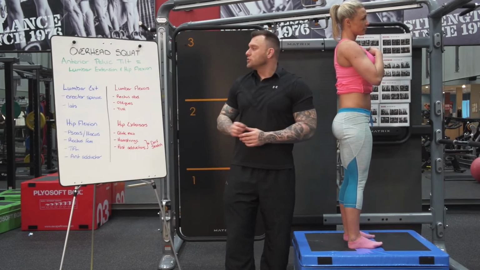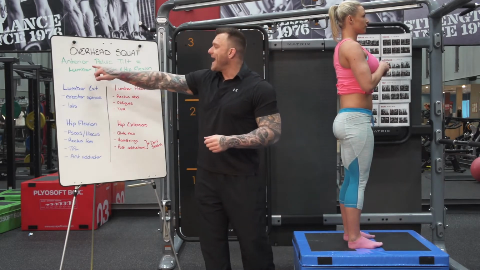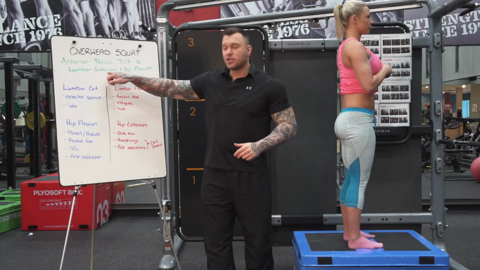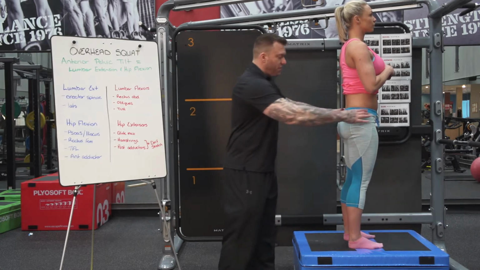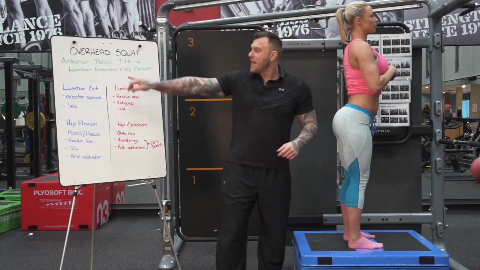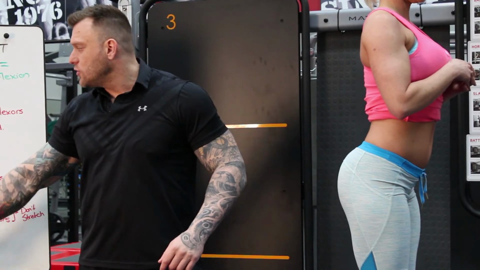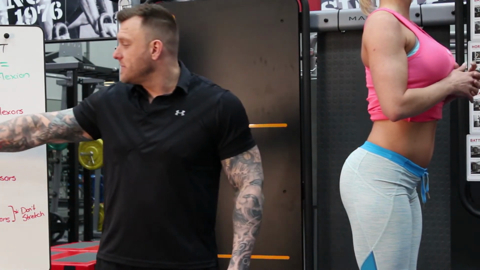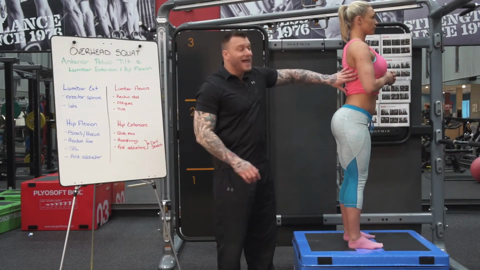Now let's look at this in terms of what's tight and what's causing this issue. So when we get into an anterior pelvic tilt, that is going to equal lumbar extension and hip flexion. As soon as you go into this position, that's causing slight hip flexion and lumbar extension. Now let's look at the muscles responsible for doing that. In terms of lumbar extension, the tightness is going to come from the erector spinae, coming right down the lower back, and also the lats.